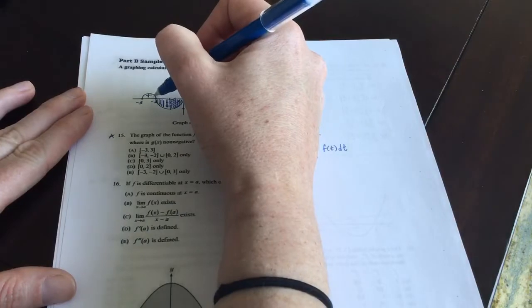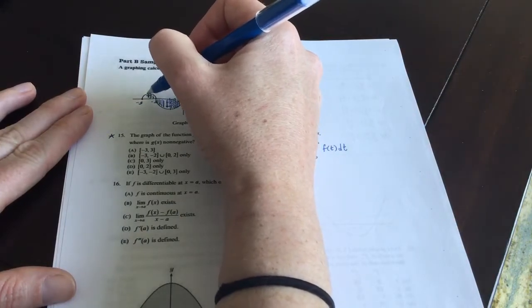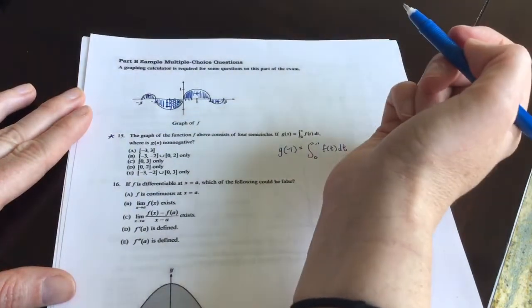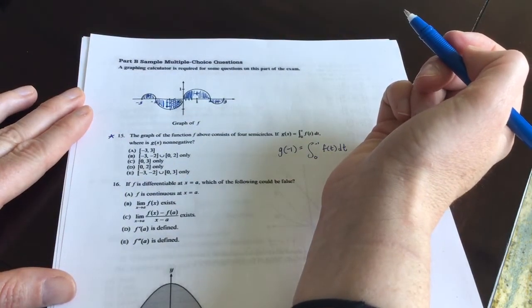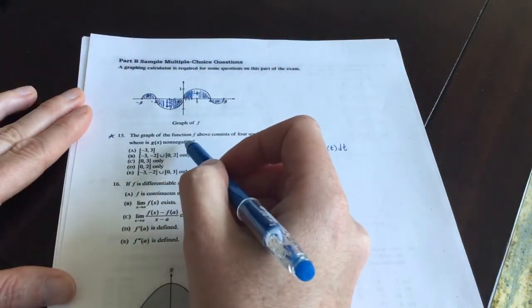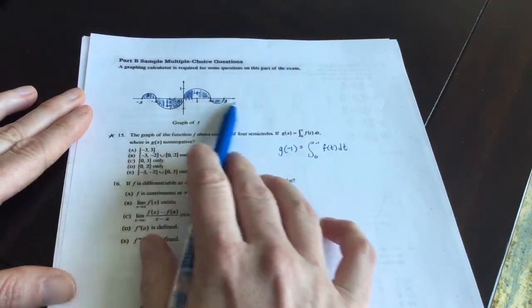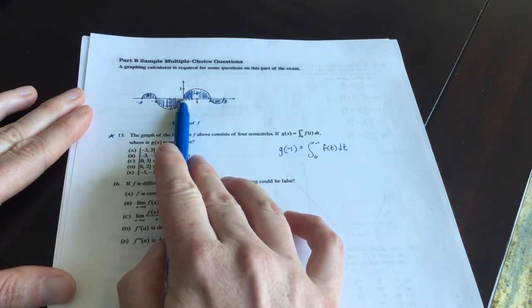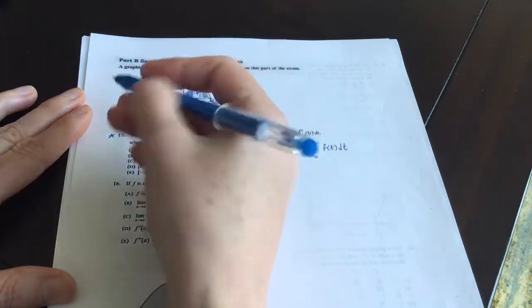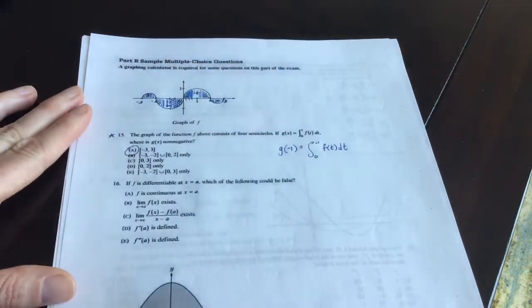And then you would be accumulating some negative stuff, but not enough to cancel out the positive amount you had accumulated. So for that reason, g of x would be non-negative for all the x values, whether x goes from 0 to 3, or from 0 to negative 3. The correct answer is A.